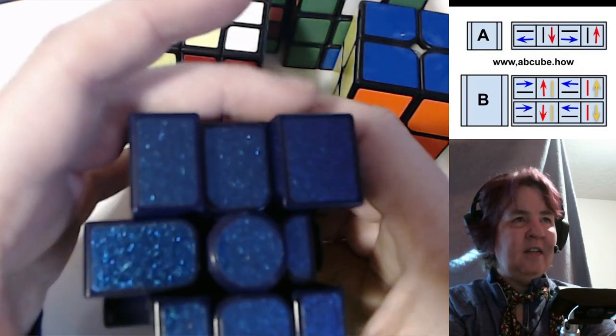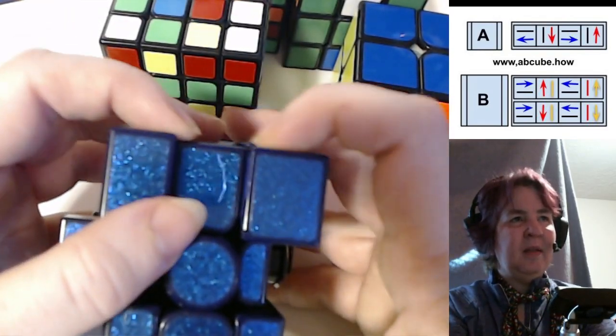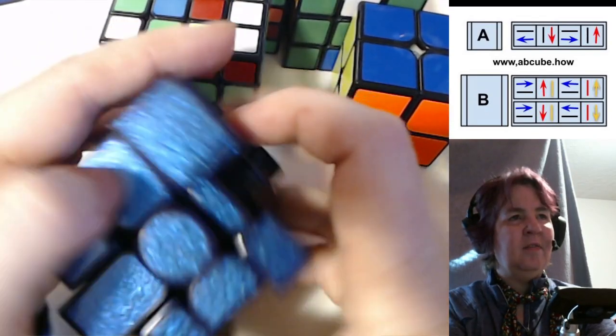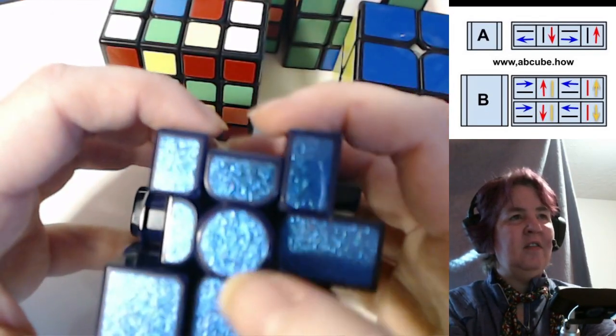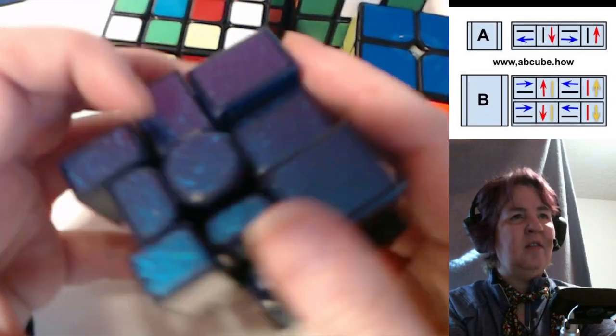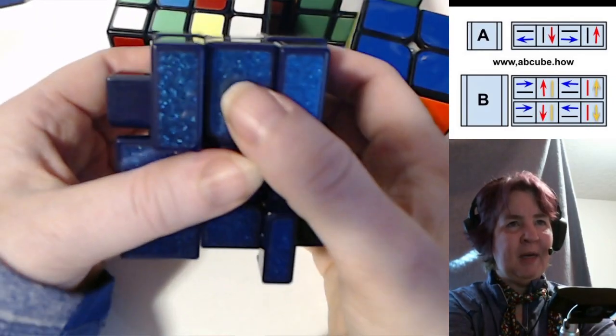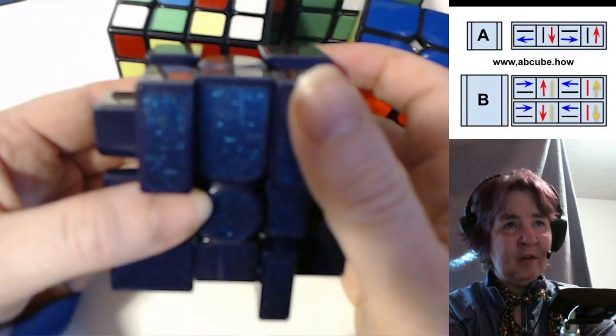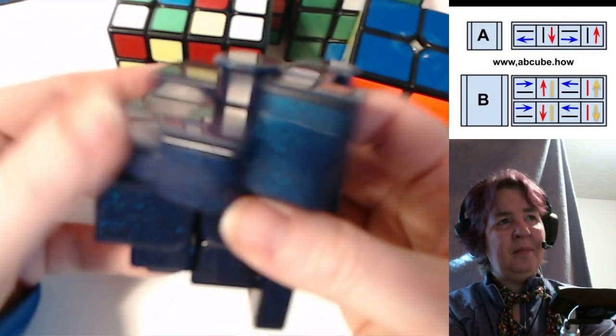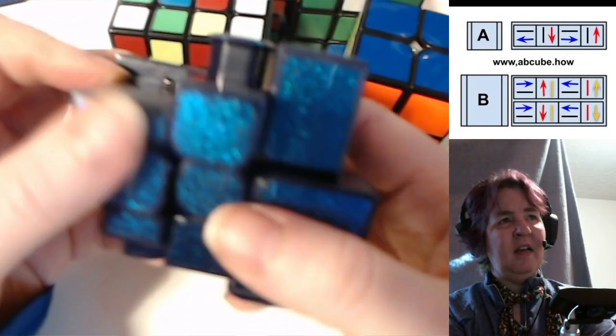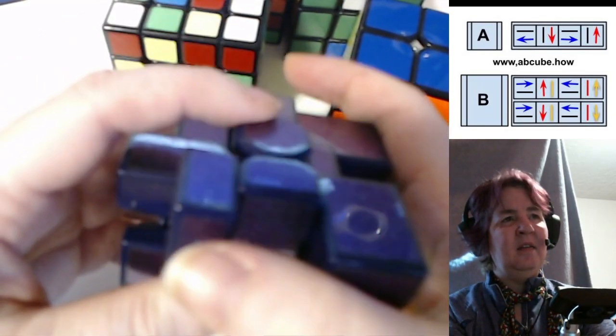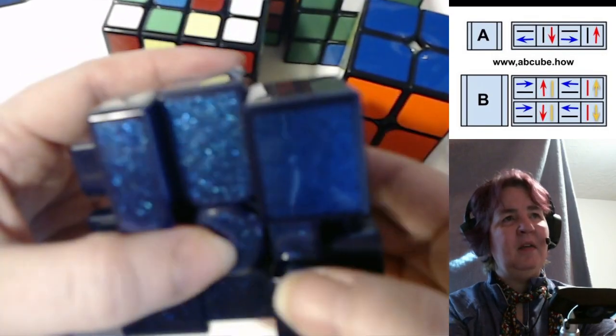Now I check the sides to see if they're the same size. These look to be the same length, distance from center. These do not, and these do not. So this is my side that matches. It goes away from me. And I do formula B. Slide up, slide up, slide down, and then formula A to bring them back to the top.